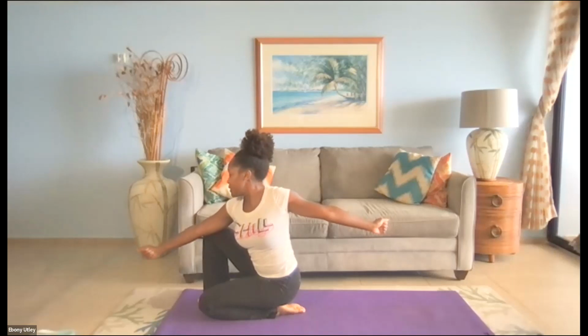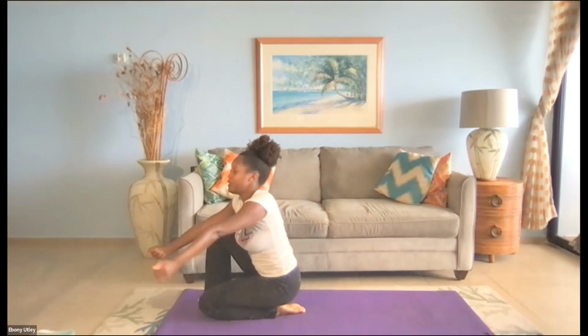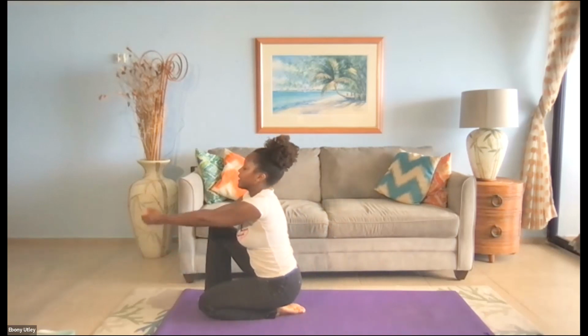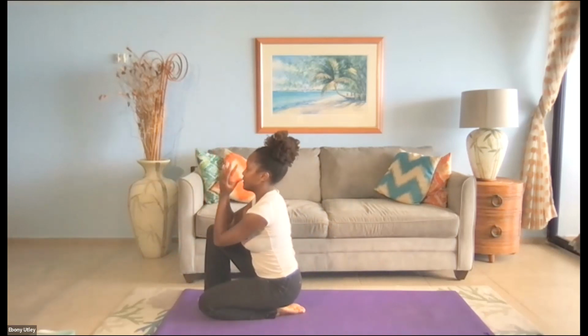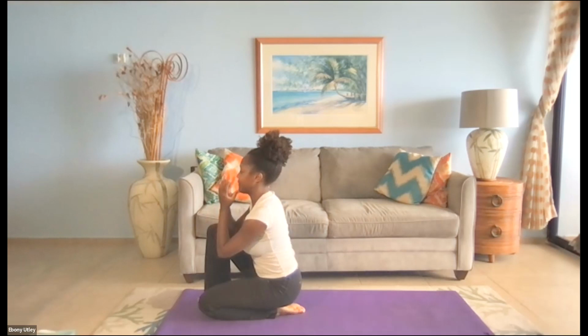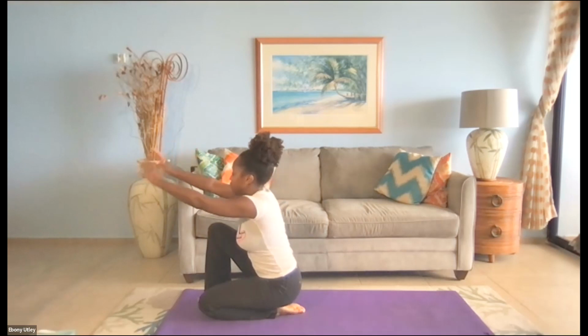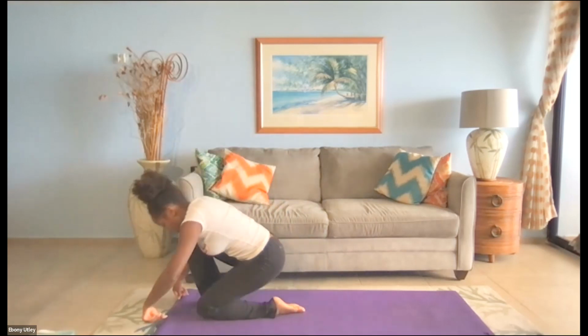Open your chest. Inhale. Exhale, turn your head to look over your right shoulder. Inhale your head to center. Exhale, turn your head to look over your left shoulder. Inhale, everything forward, fist touch. Exhale, return to your lotus. Inhale, reach forward. Hands to the earth.